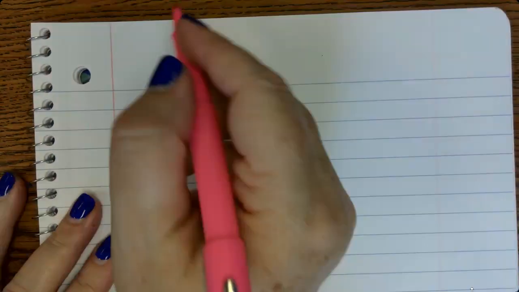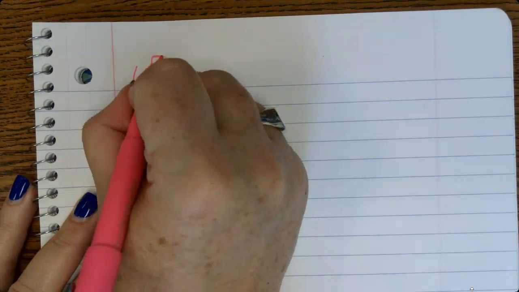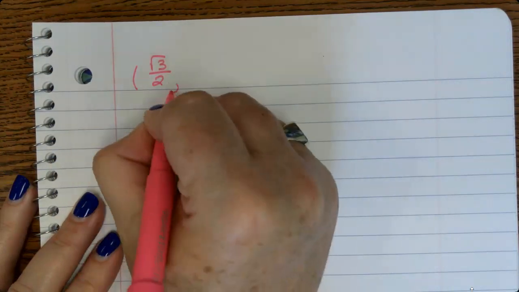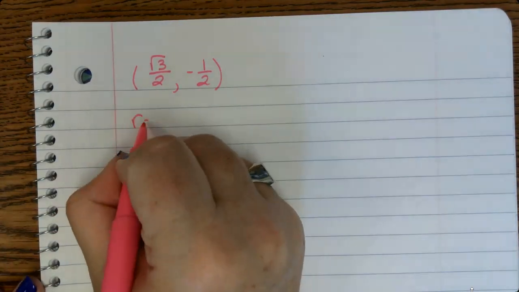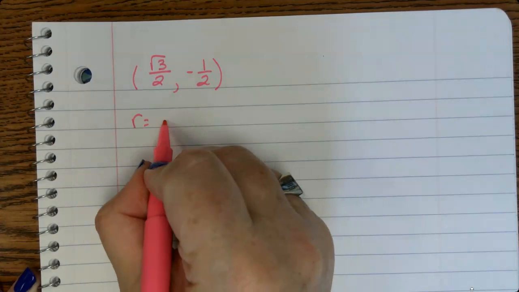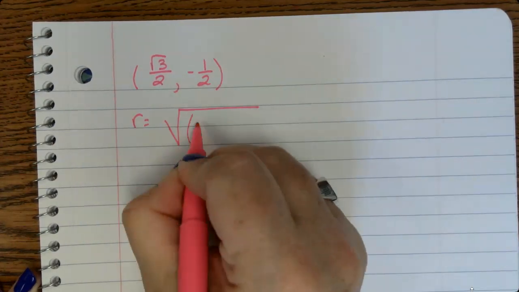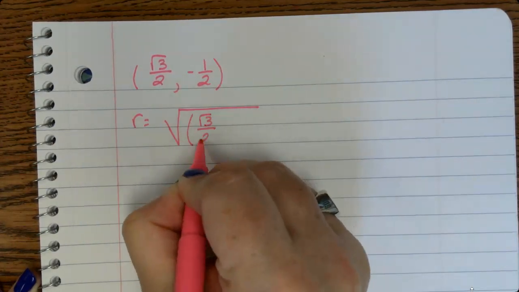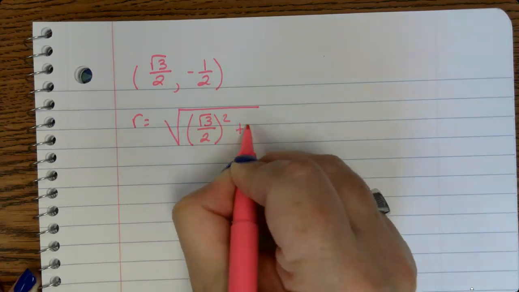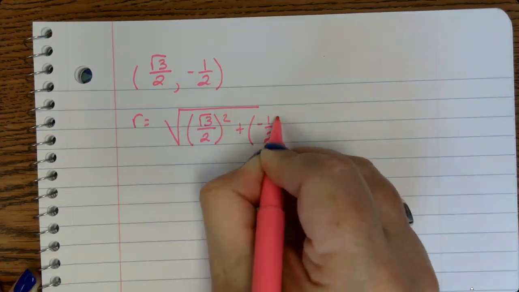Let's do another one. This one we're going to be very, very careful. So let's try, I don't know, square root of 3 over 2 and negative 1/2. Again, these are not hard, but we're going to have to be very careful putting these into the calculator.